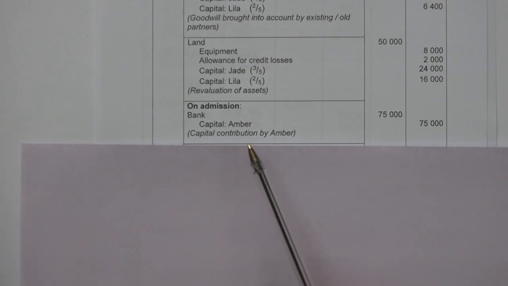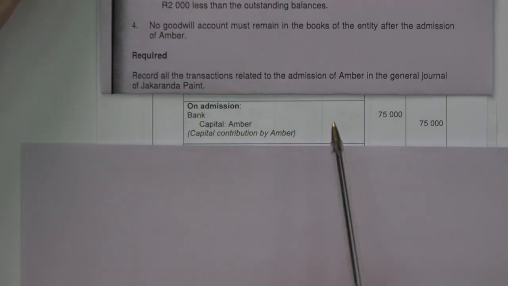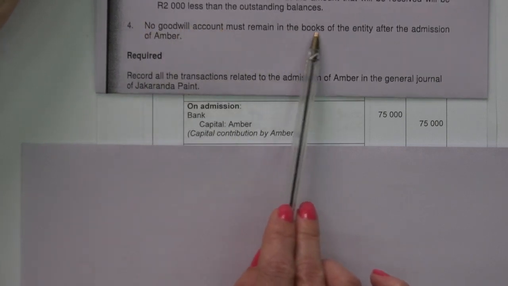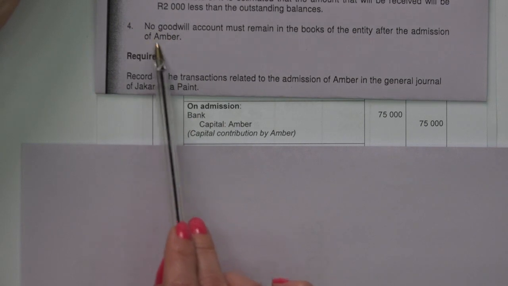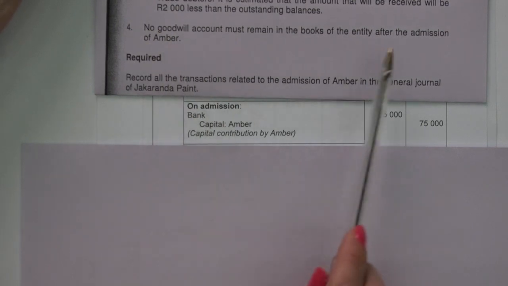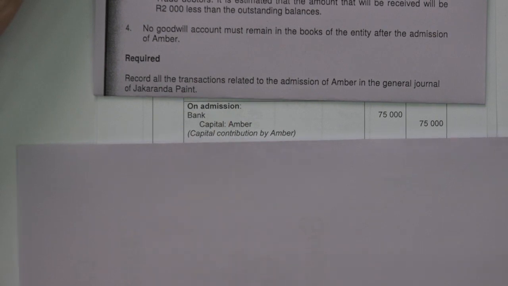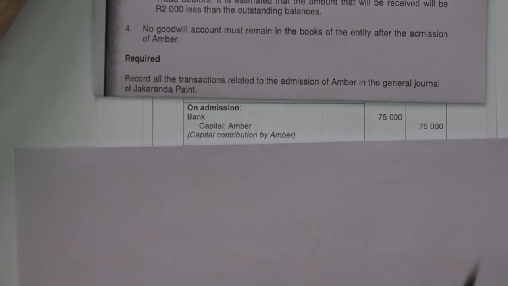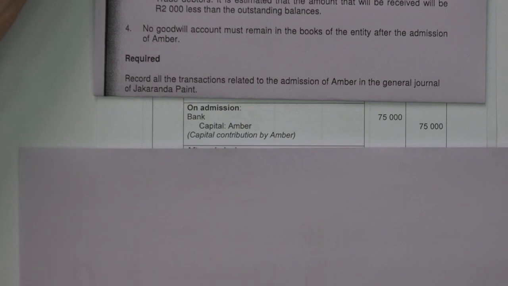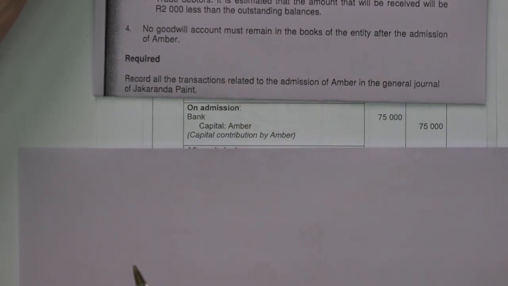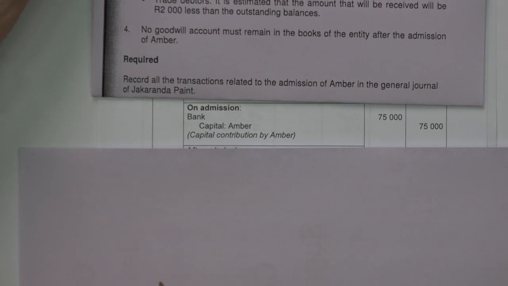In the last instance, in number 4 of the additional information, they tell us that no goodwill account must remain in the books of the entity after the admission of Amber. Now, after the admission, Amber has already done his part by contributing 75,000 Rand. So anything that happens after the admission of the partner will have to happen in the new profit sharing ratio.